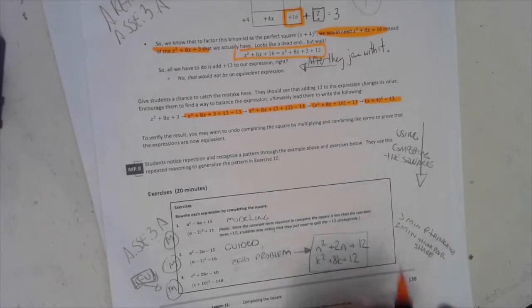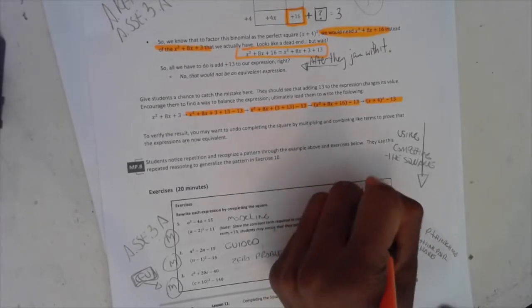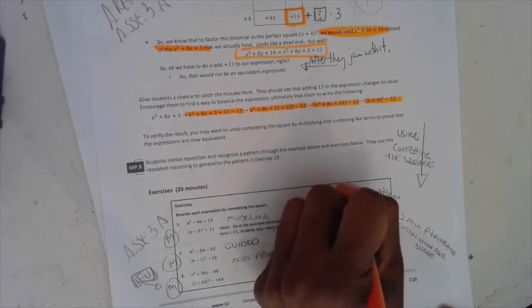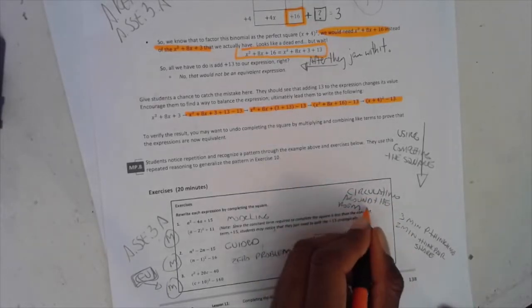And then once they do that, maybe use some student work. And so maybe I might put a note that I need to be circulating around the room to identify some student work that I want to share.